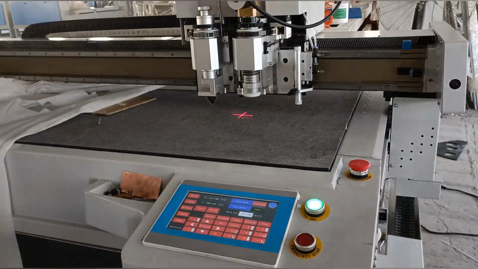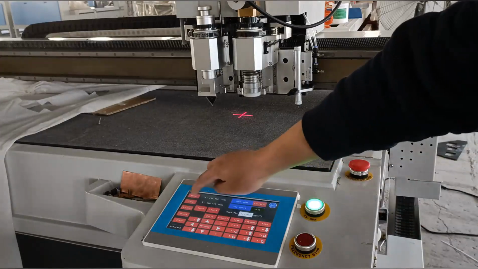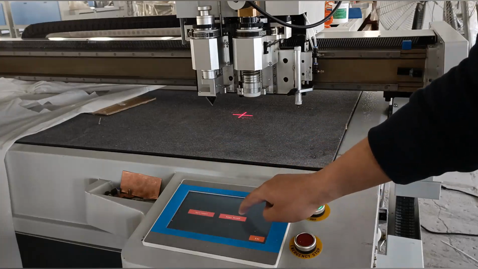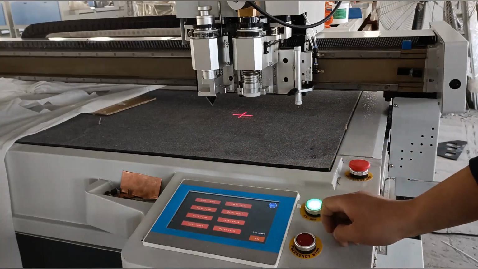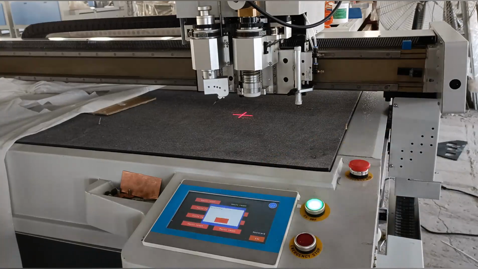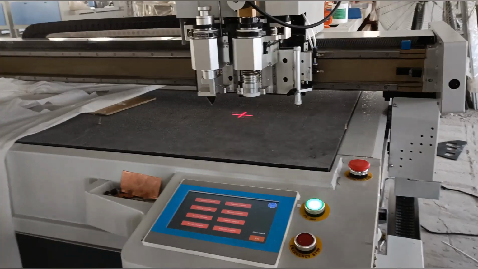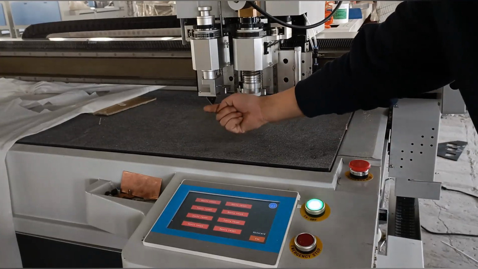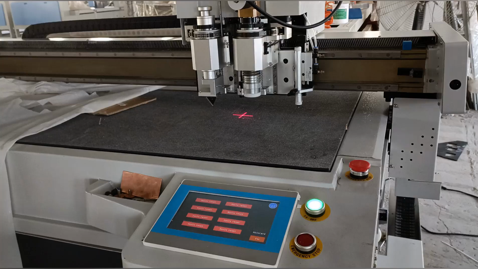When you finish installing the Vcut tool, click reset, axis reset, and A-axis reset. And the knife direction is to the front. This direction will be correct.